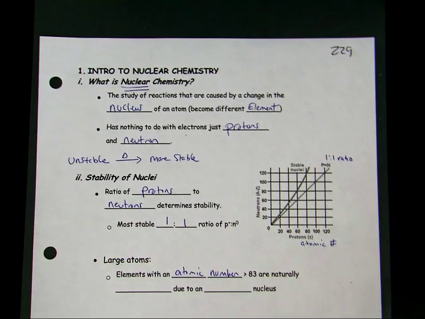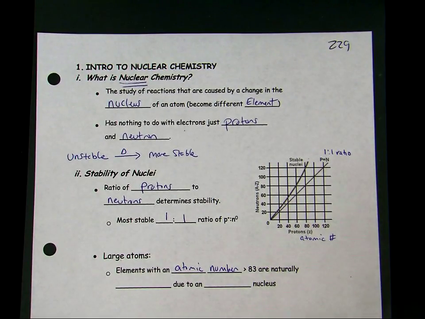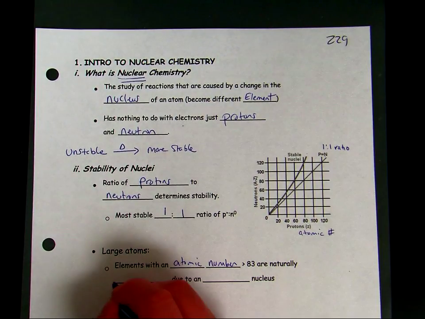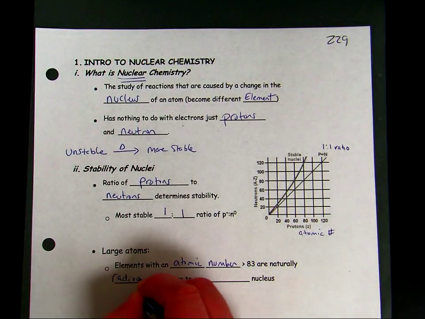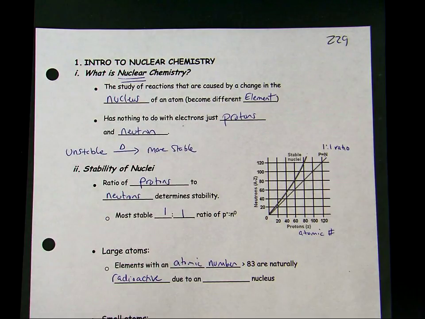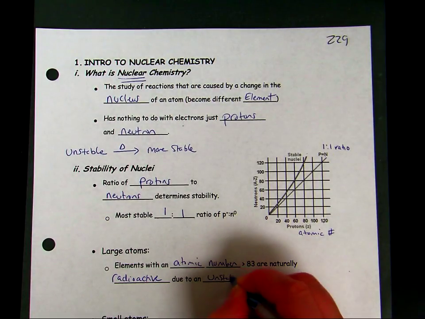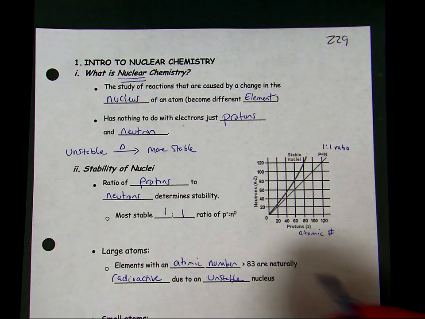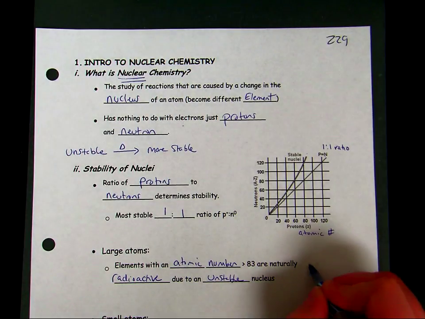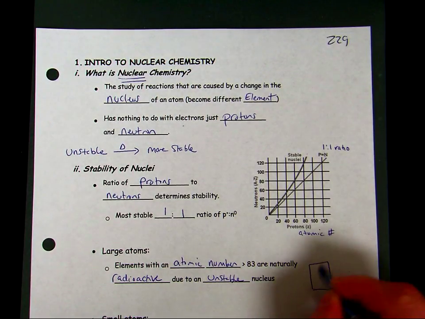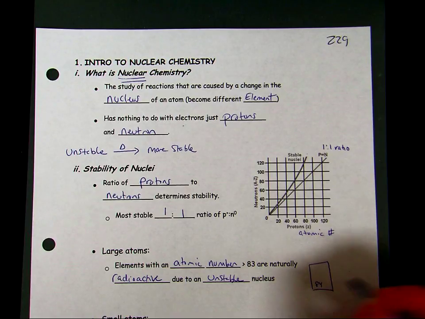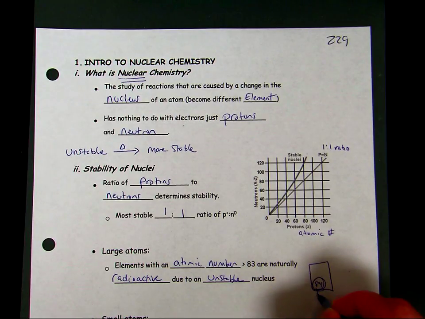So elements with an atomic number greater than 83 are naturally considered or known to be radioactive because they all have an unstable nucleus. So I would find on your periodic table atomic number 84, and I would write radioactive above.